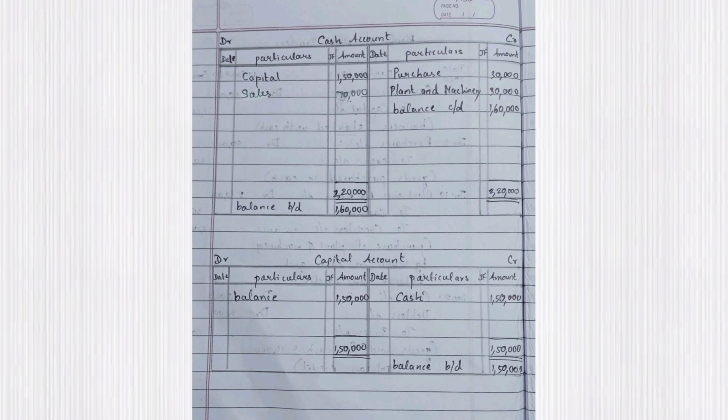Here at the debit side we have capital 1,50,000, sales 70,000 and the total amount will be 2,20,000. Now at the credit side we have purchase 30,000, plant and machinery 30,000. So the total is 60,000. Which is more? The debit side is more, right? So in the total column we put the double line. There we write 2,20,000 at the debit side and at the credit side also, at both the sides. Now at the credit side we have to add something to reach that total, right? That amount is balance carried down. So we subtract 60,000 from 2,20,000. The balance amount 1,60,000 is the balance carried down at the credit side.